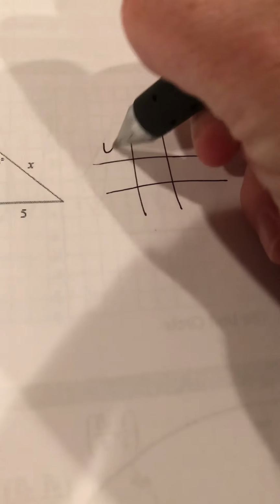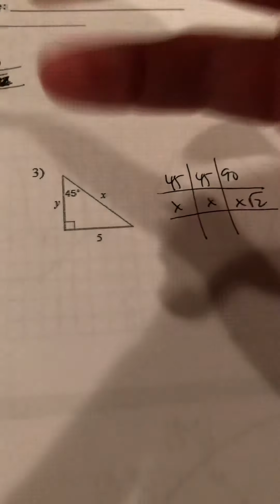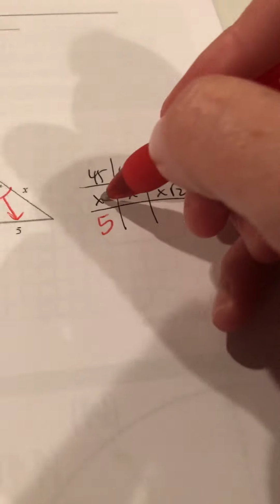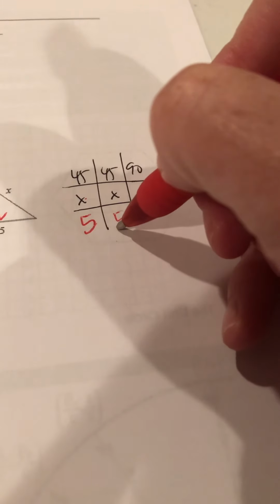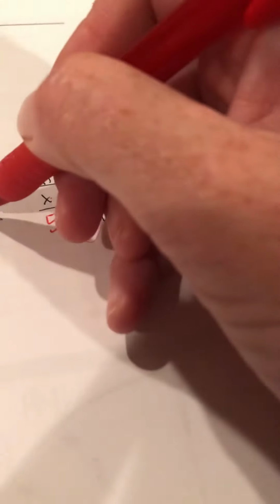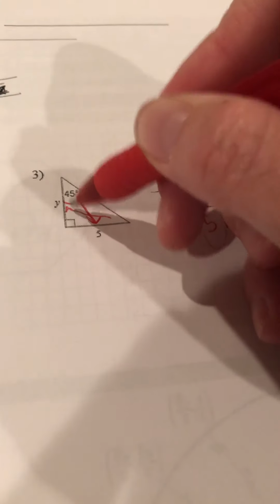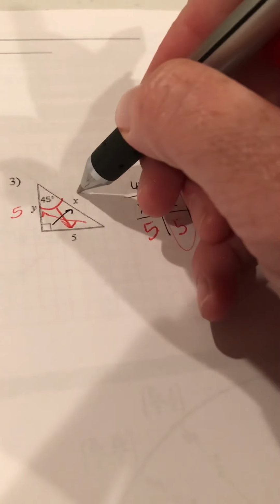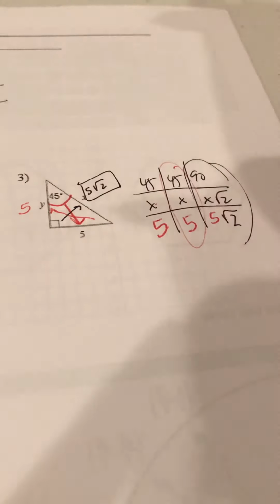So let's say again we had this 45, 45, 90 is x, x, x rad 2, and I promise if you keep writing that down every time you do an assignment, you will memorize it. But right here, across from the 45, you can see that I would have 5. If this x is 5, then this x must be 5, and this x must be 5 rad 2. So across from the other 45, this one also is 5, and across from the 90 must be 5 rad 2.